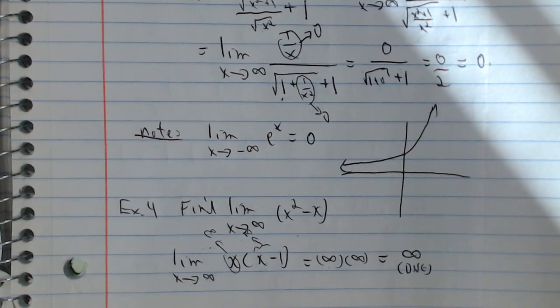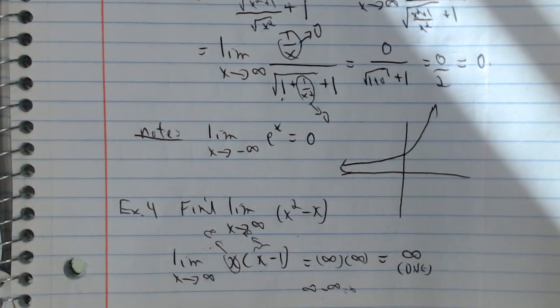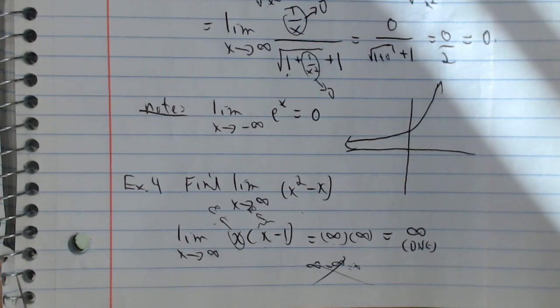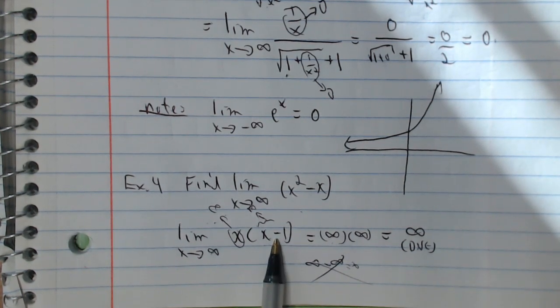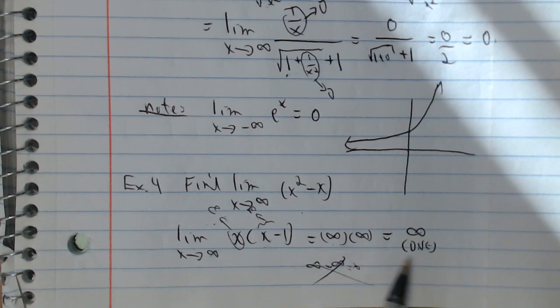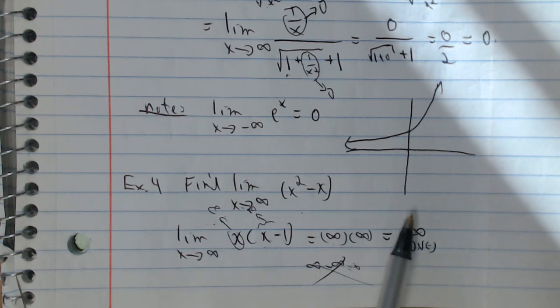Just keep in mind that whenever you have infinity minus infinity, you can't say this is 0. That makes no sense. Or when you have infinity divided by infinity, you can't say it's 1, because it could be anything. In multiplication, a very large number times a very large number itself becomes even larger. So in this case, we get infinity. Clearly this limit does not exist. Or speaking in terms of horizontal asymptotes, the graph of x squared minus x has no horizontal asymptote as x becomes larger and larger.